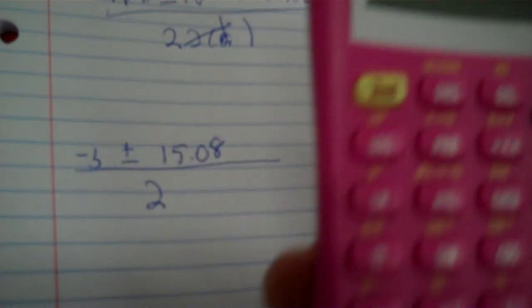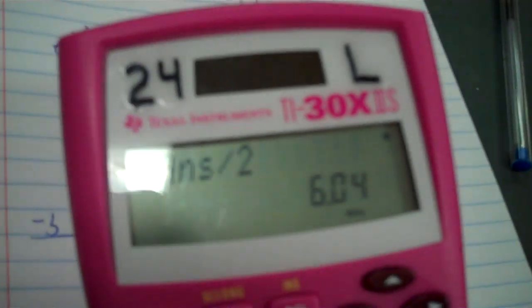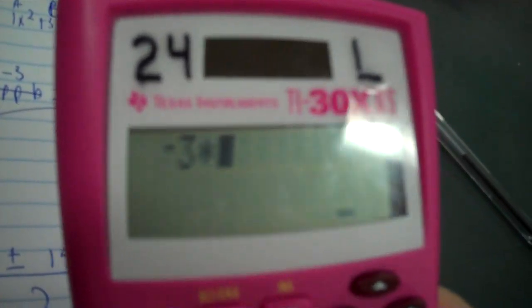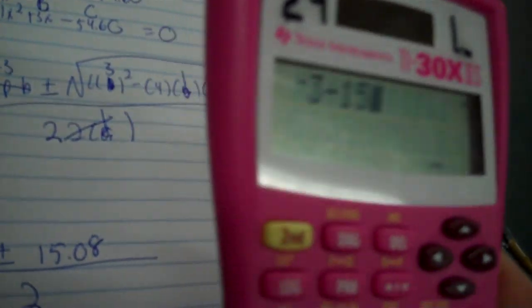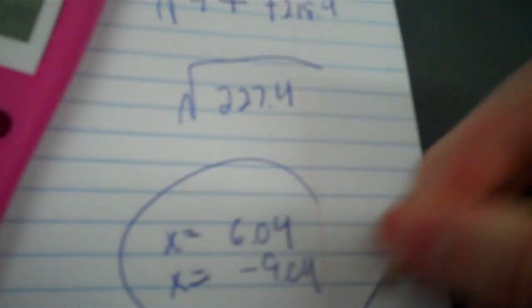Yeah, it's really not cool when there's a b and it doesn't cancel out. So negative 3 plus 15.08 divided by 2, 6.04. Negative 3 minus 15.08 divided by 2, negative 9.04. Problem wasn't real fun, but we got through it.